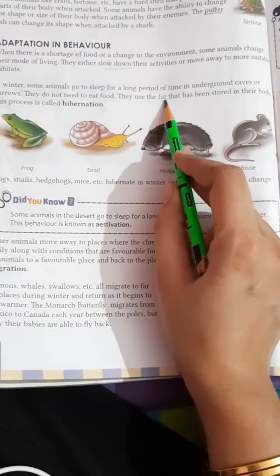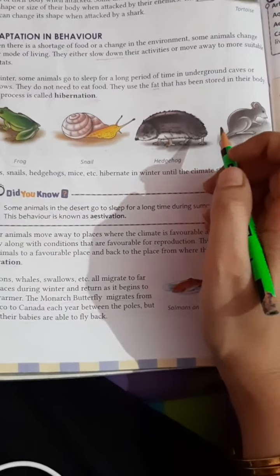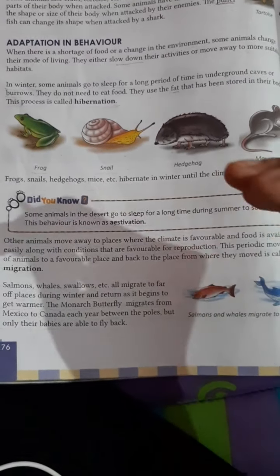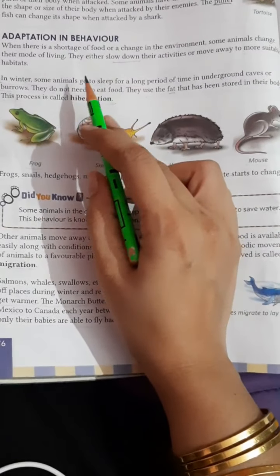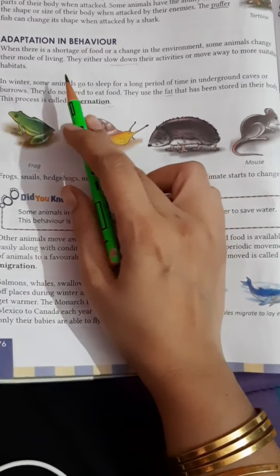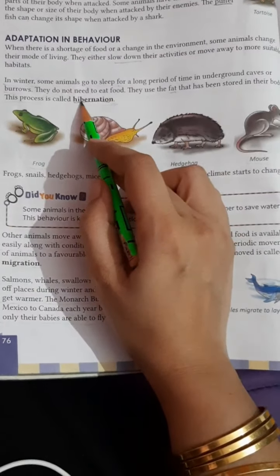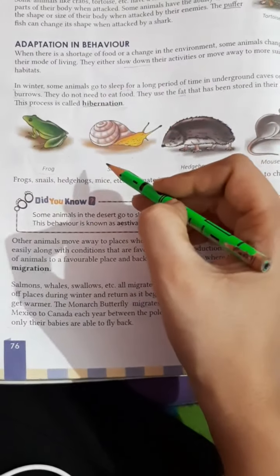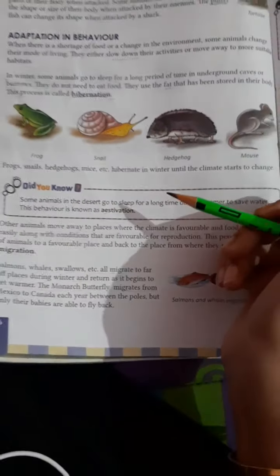They use their fat that has been stored in their body. जो उनकी बॉडी में फ़ैट स्टोर है, जो कि एक रिज़र्व सोर्स होती है हमारी एनर्जी की, वो फैट्स को यूज़ करते हैं for their requirement, अपनी फूड की रिक्वायरमेंट को पूरा करने के लिए। So this process of winter sleep is called hibernation. The animals which go for sleep in winters for a long period of time is called hibernation. And the examples of the animals which hibernate are frogs, snails, hedgehog or mice.